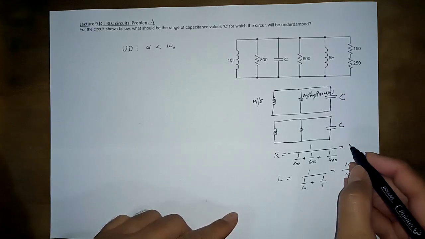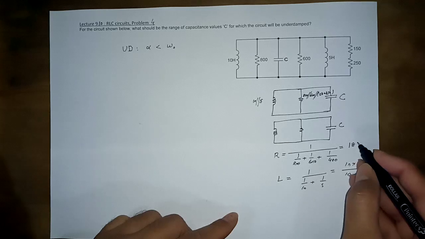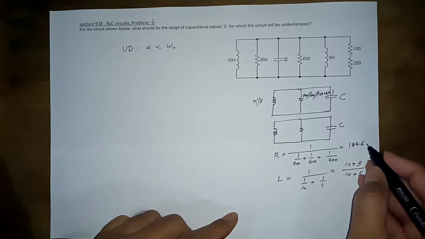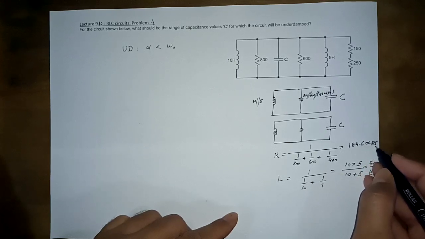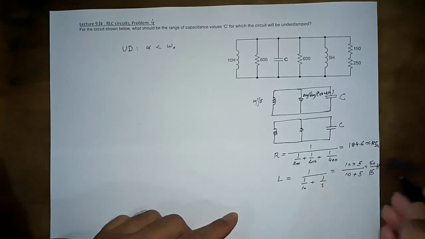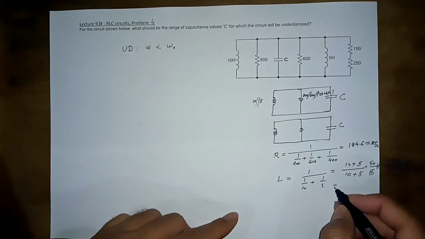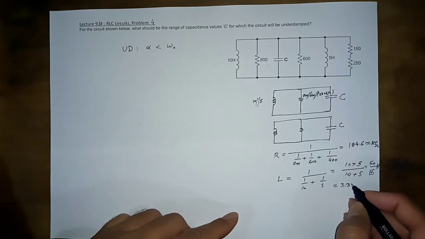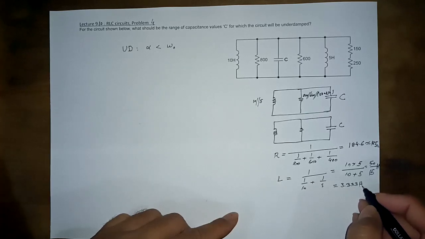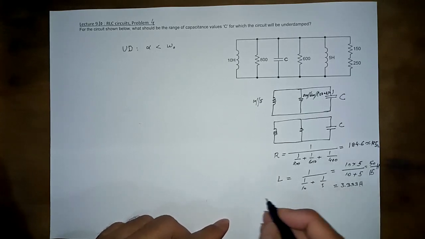Let me keep it 184.6, although I could take it as 185 without losing much generality. 50 over 15 is 3.333. We cannot do much for this. Don't take it as 3.